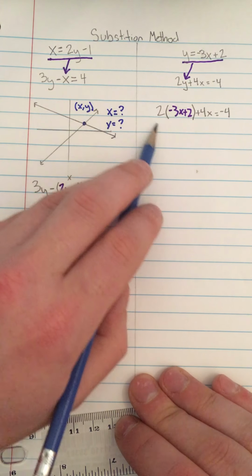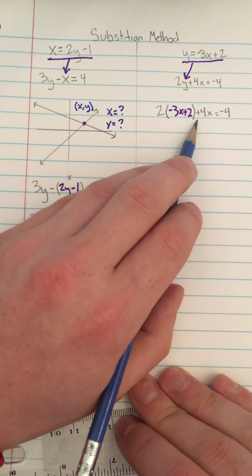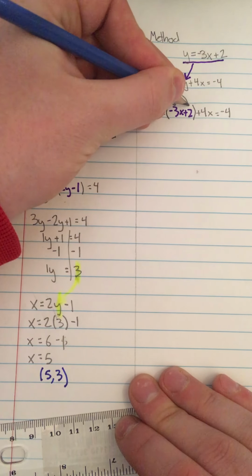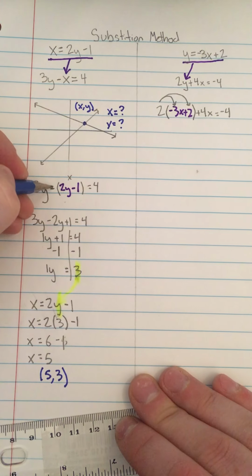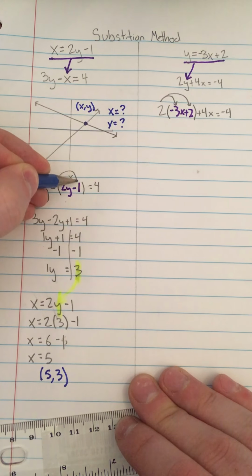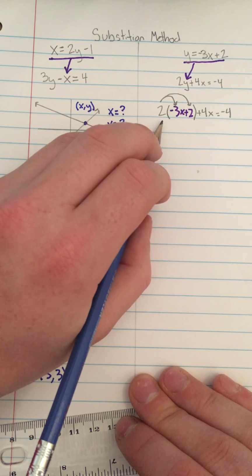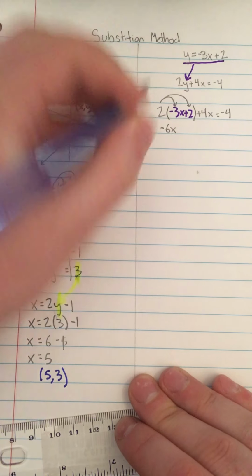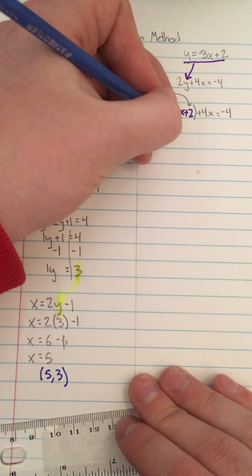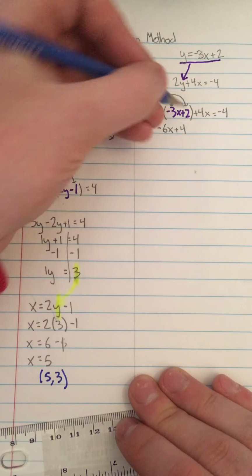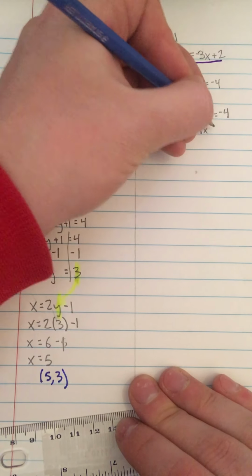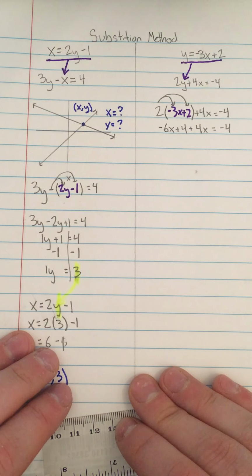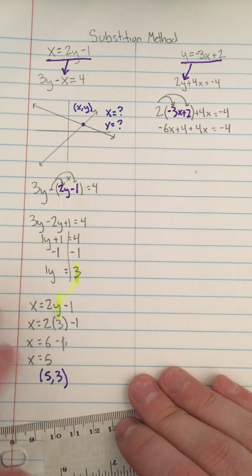However, when it's 2 times this value in the parentheses, we need to distribute that 2. Just like over here, we distributed this negative to each of the values in the parentheses. So 2 times negative 3x is negative 6x, and 2 times 2 is 4. And I continue with the equation. And now I combine like terms.